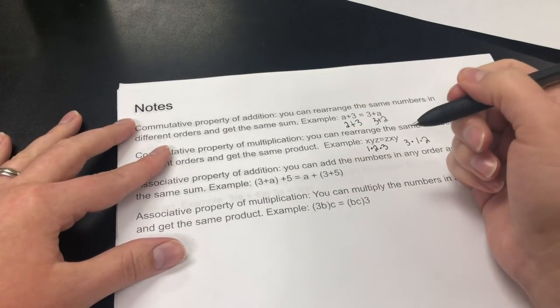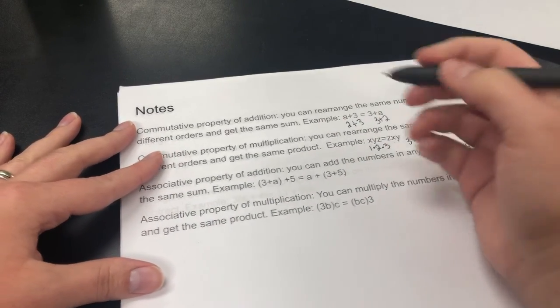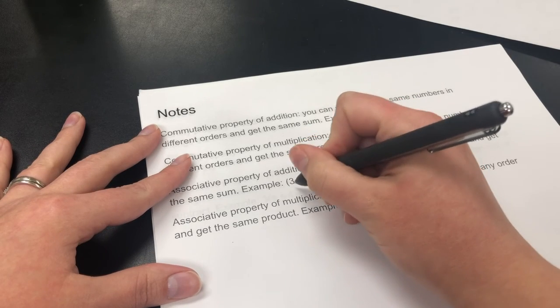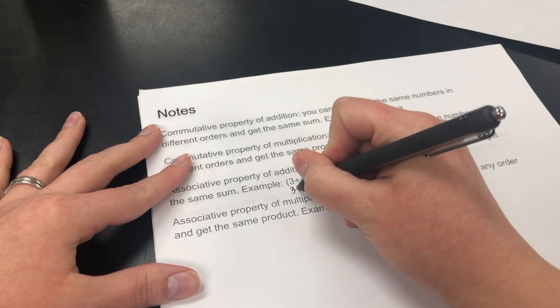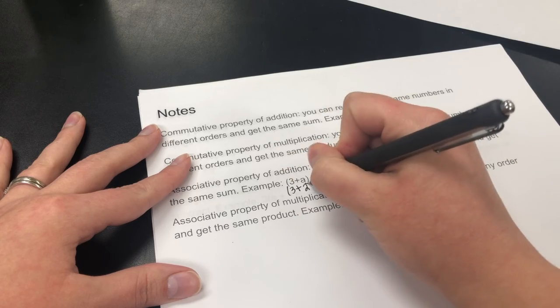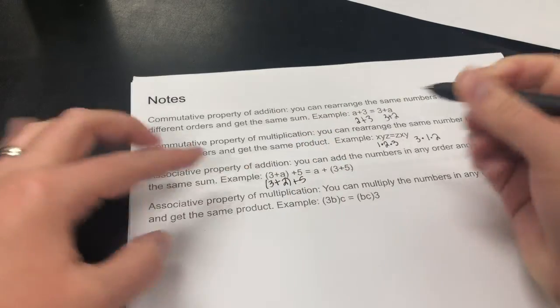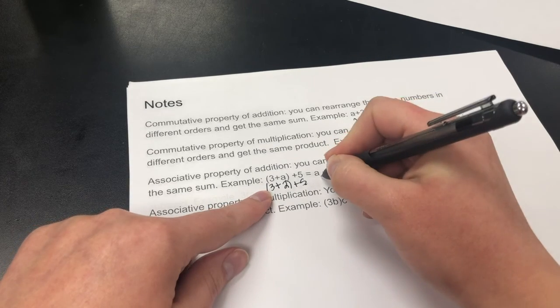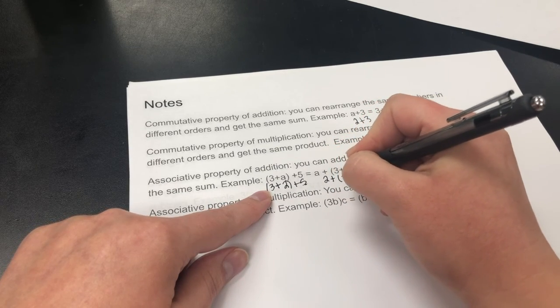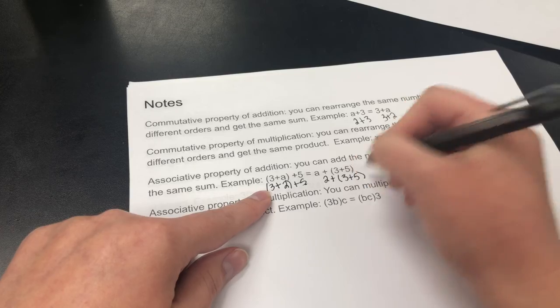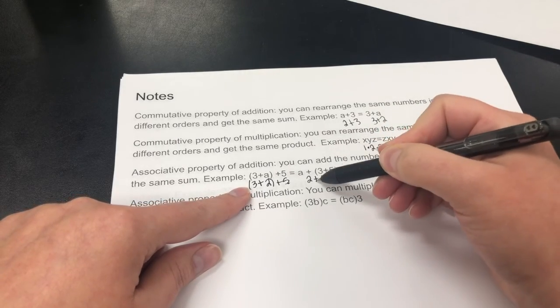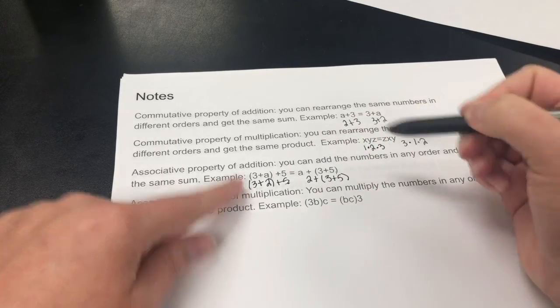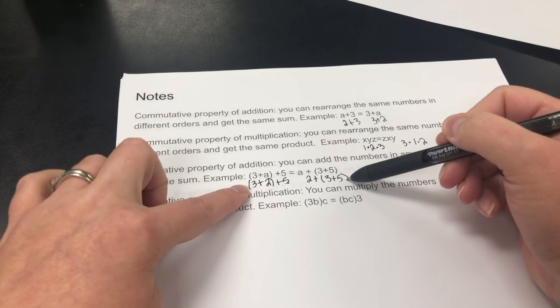So let's look at 2. We'll plug in a 2 for a. So 3 plus 2 in parentheses plus 5. Well, 3 plus 2 is 5, plus 5 is 10. Then here, 2 plus 3 plus 5. 3 plus 5 is 8, plus 2 is 10. So you're getting the same sum.